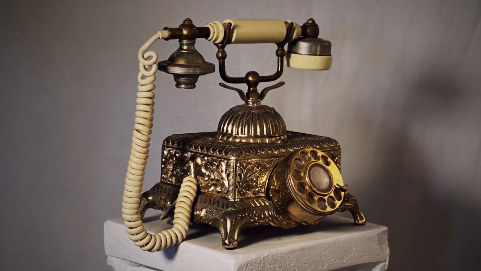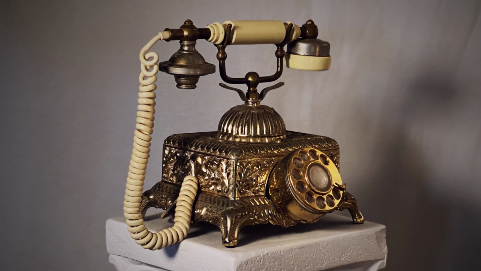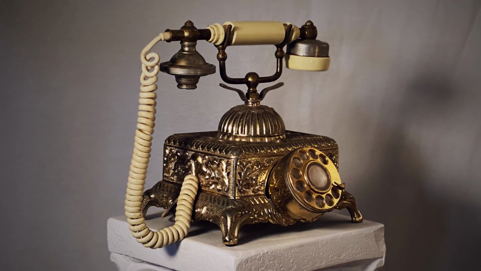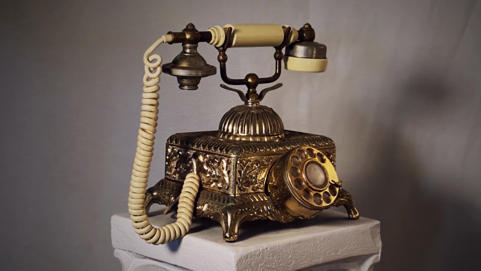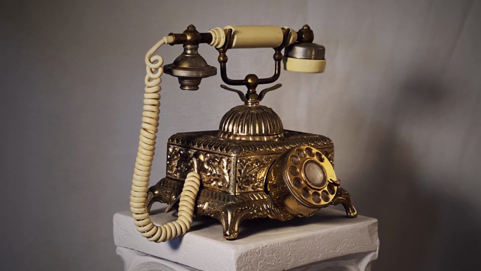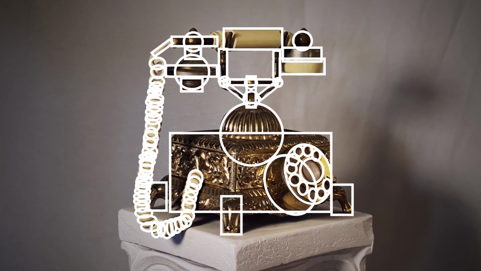Here's another example. As you can see, it is a much more complex shape than the bottle. Complicated, intricate objects can be overwhelming at first glance. If you look closely, you might see that this telephone can be made up of many, many simple geometric shapes.